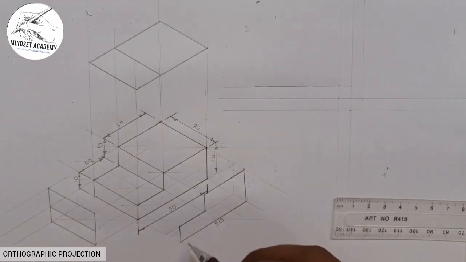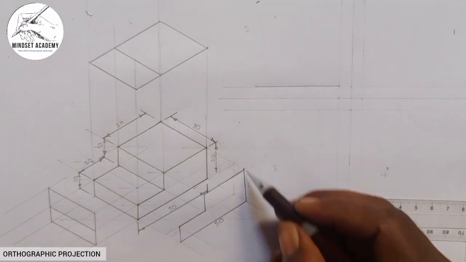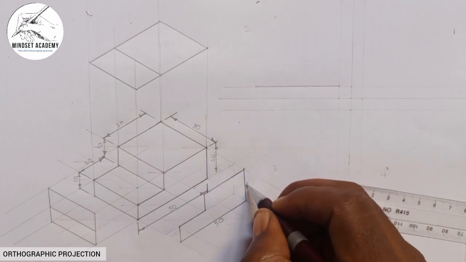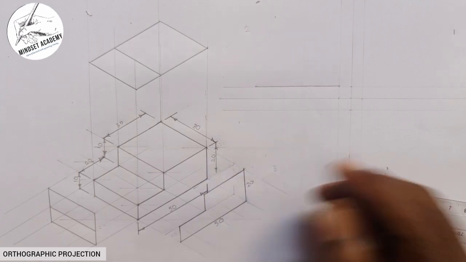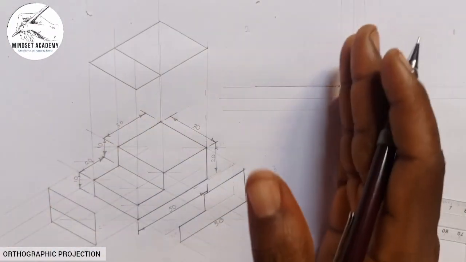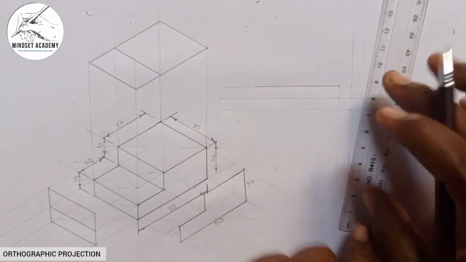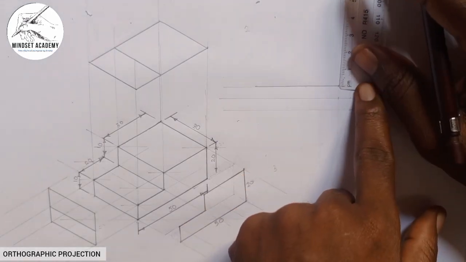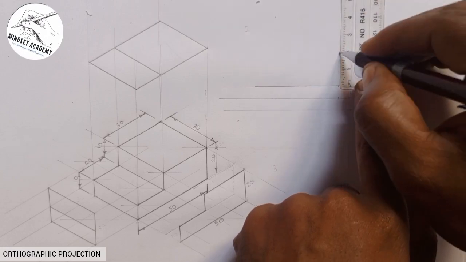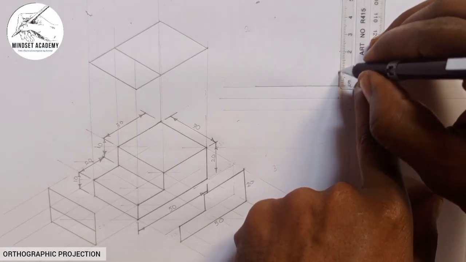Now what do you notice? From here to here is the same as saying from here to here, and that is 20, right? And this point here is this point. Since it's facing this direction, whatever you do will face here, and this will be 20. So I'll measure 20 here. This is 20 here, right? And I'll thicken it.